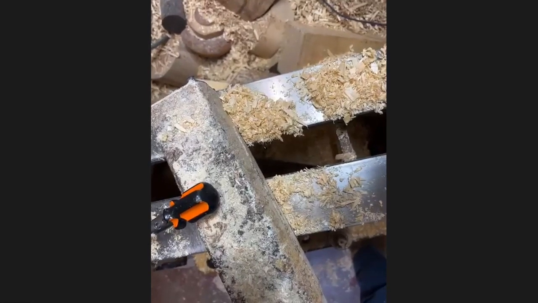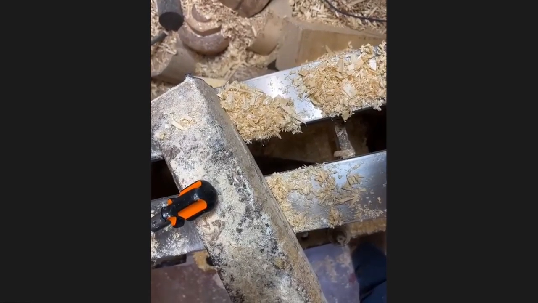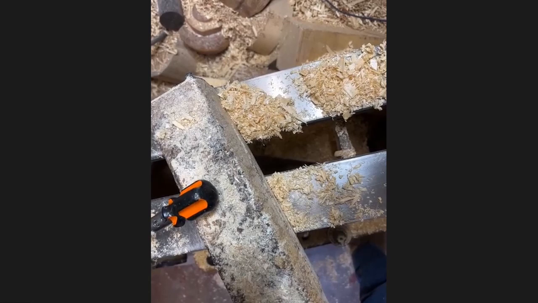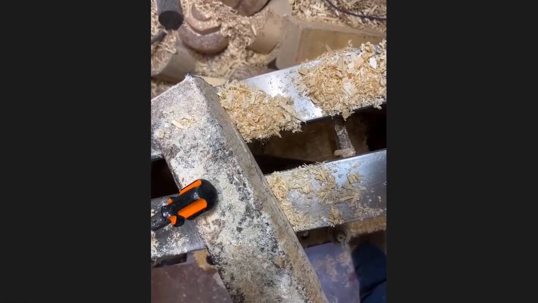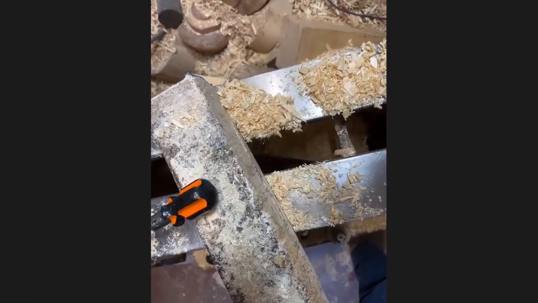Mark, if I don't have one of those little doohickeys to put it on the grinder that makes it a jig, can I sharpen or shape this on a belt sander? You can. That's what Trace says. Trace says if you've got a problem, take it to the belt sander. Right, it'll work.